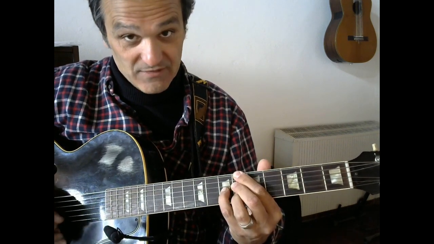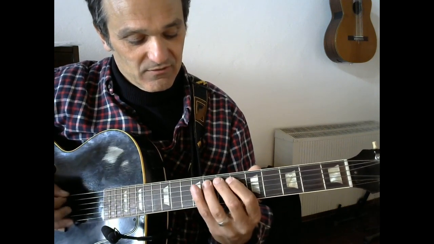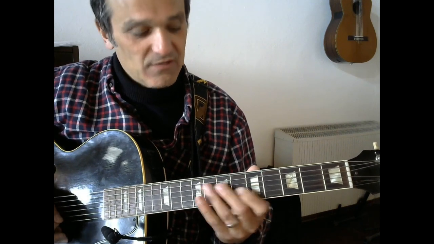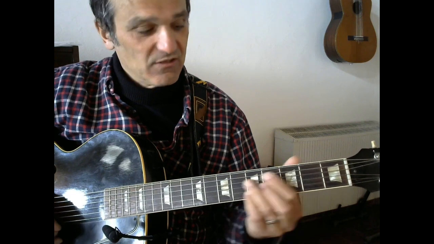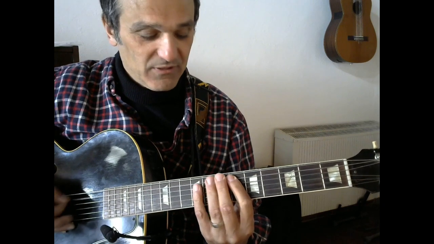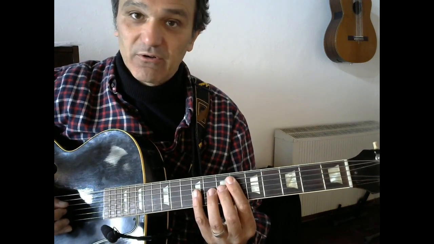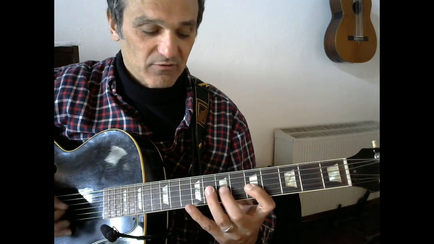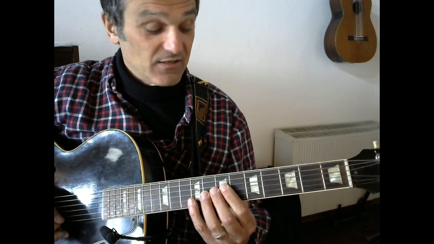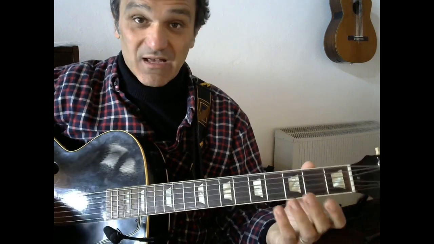Then I have B flat 7, which is the sharp 5. Then I have C minor 7 flat 5, D minor 7 flat 5. So all the chords that I build over the scale of E flat melodic minor. And then the same thing for G7. So you see how many chords I can use to create different sounds.